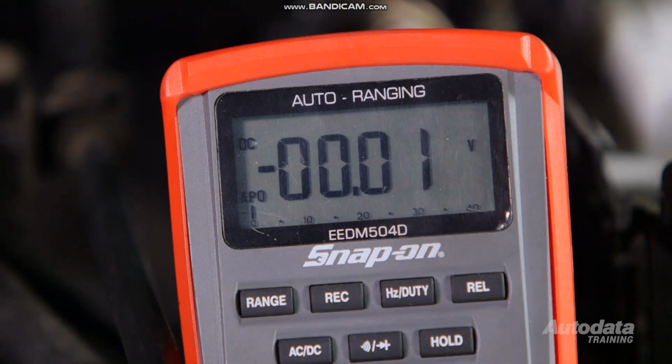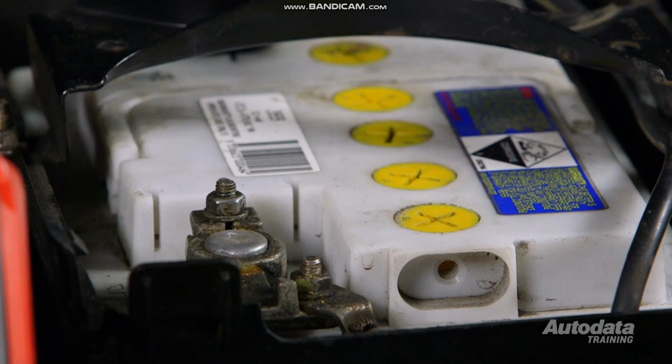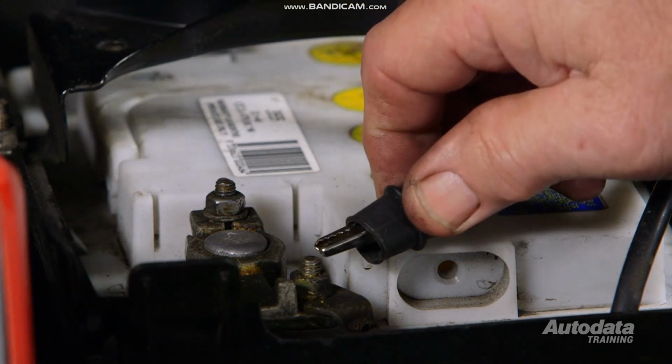If the reading is within this range, then the sensor will be short to ground. This can be checked by measuring the resistance on the sensor from the signal wire to the ground connection. If there was no voltage on the signal wire, then you would need to check for a short to ground. The simplest way is to leave the multimeter connected to the sensor signal wire and move the other lead from battery negative to battery positive. If there's battery voltage here, then the circuit must be short to ground.